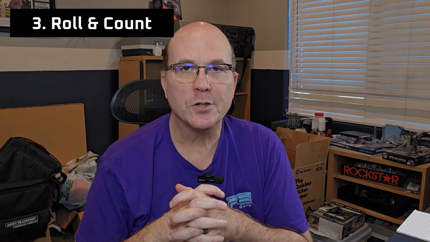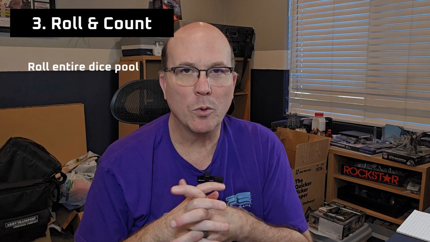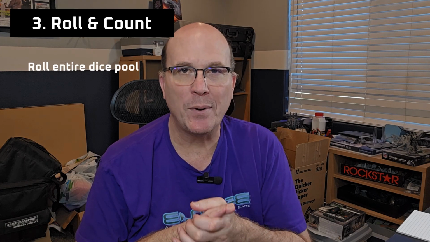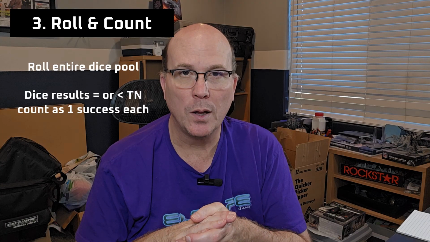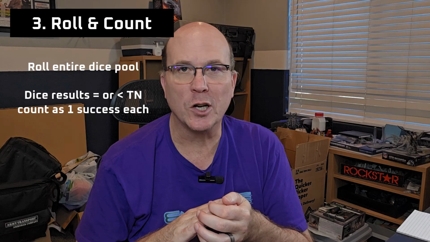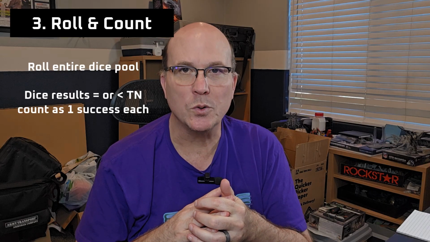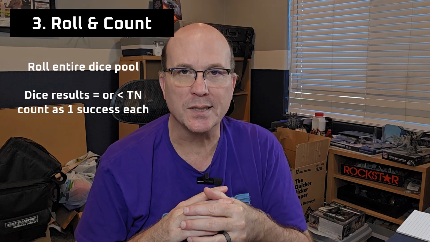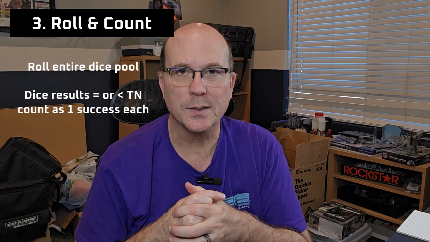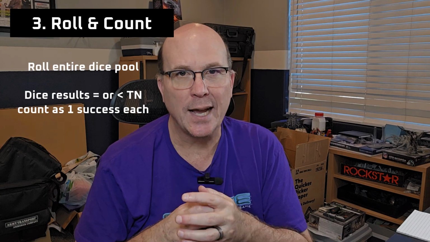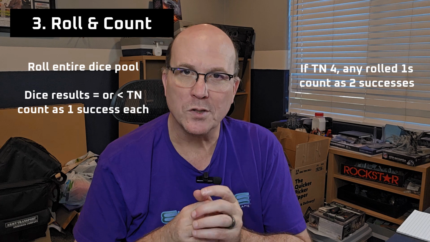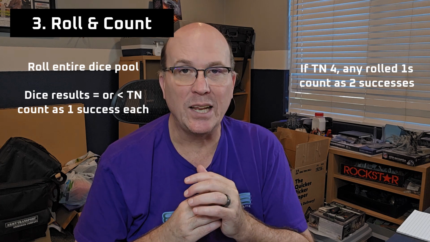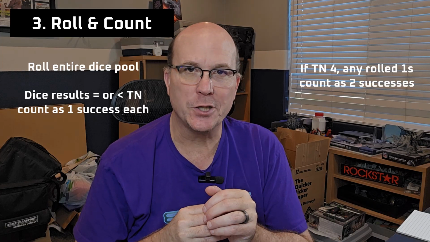Once you have your TN determined, you move on to step 3, where you roll and count your successes. You will roll your entire dice pool and determine how many of the dice have a result that is equal or below the TN that you've determined in step 2. If your TN is 3, that means you're going to look and count any dice that are 1s, 2s, or 3s. Each one counts as 1 success, and that is your total number of successes. If, however, your TN is 4, in addition to increasing that number from 3 to 4, so 1s, 2s, 3s, and 4s all count as successes, any 1s you roll count as 2 successes each.